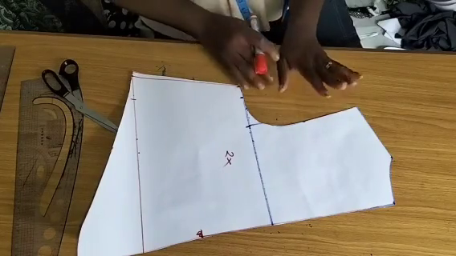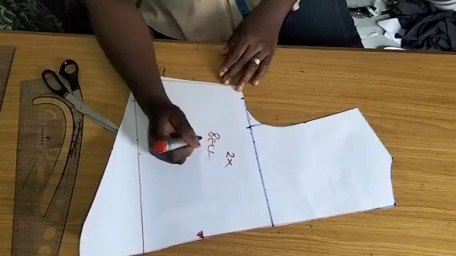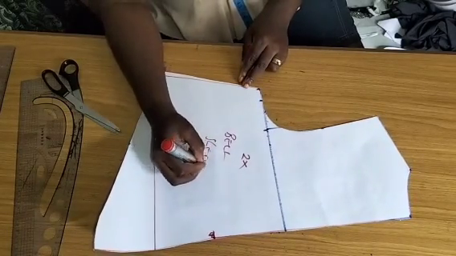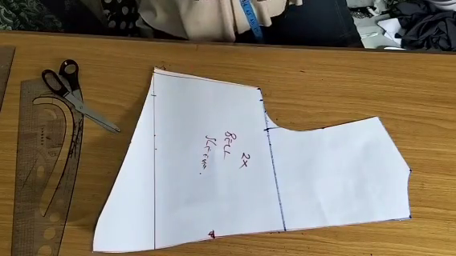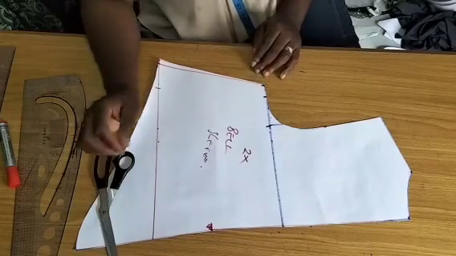So coming over to the sleeve is simply a bell sleeve. So you can check out my tutorial on bell sleeve on this channel, so you see how bell sleeves are achieved. So this is how we come to the end of this tutorial, and I believe you learned a lot from this class.